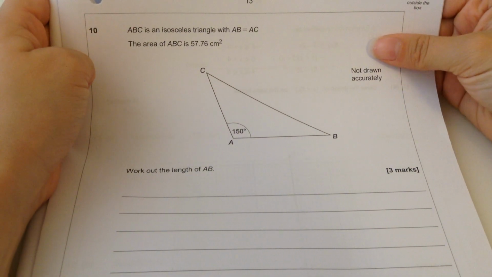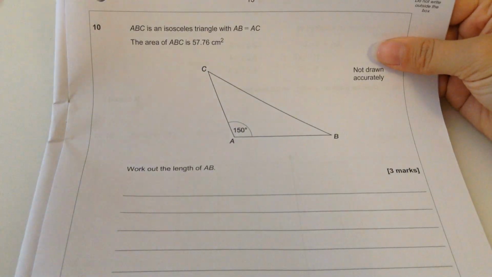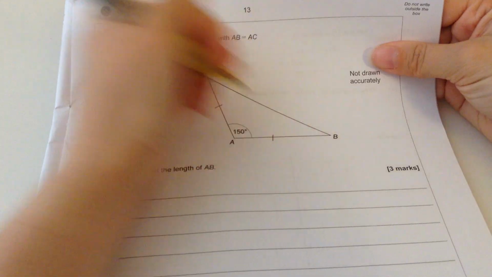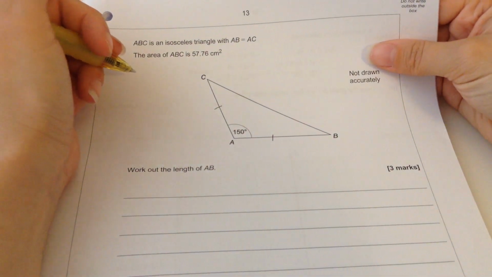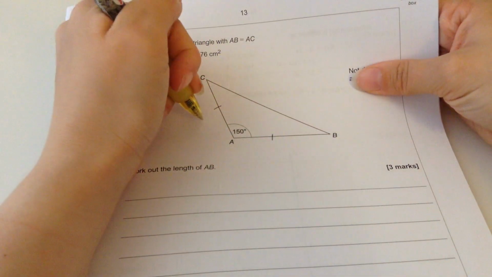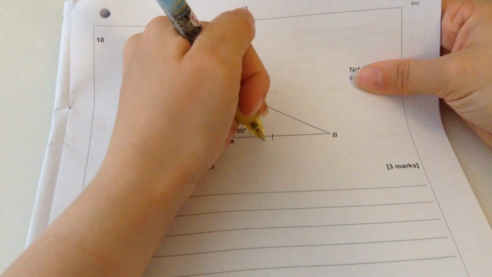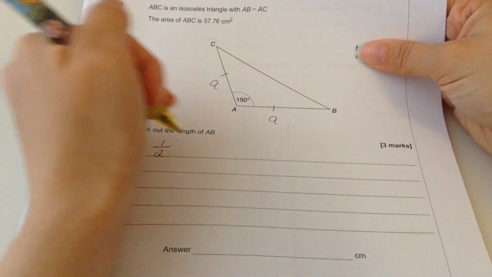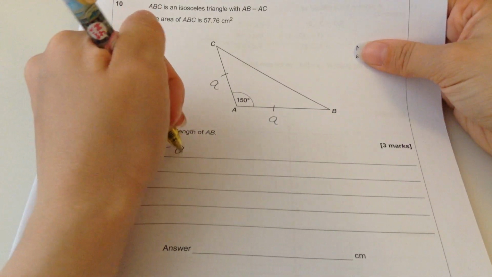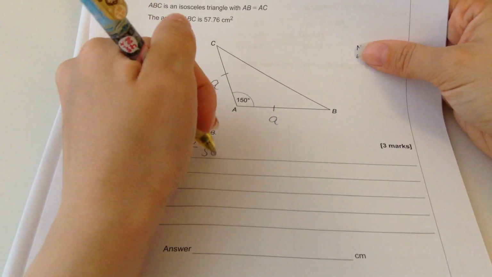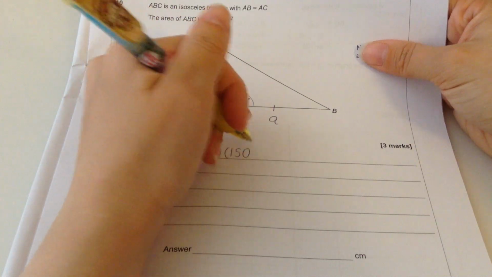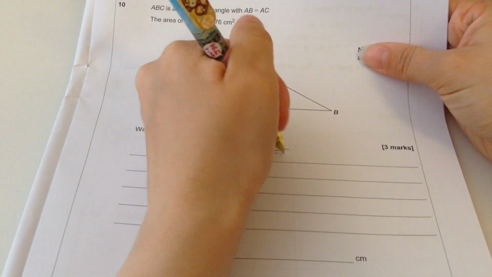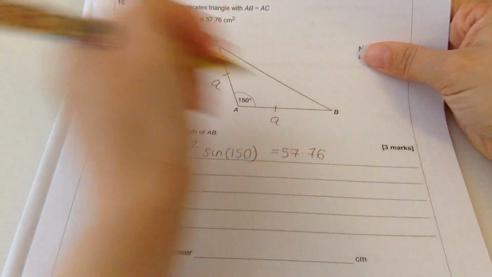ABC is an isosceles triangle with AB equals AC. Okay, let's mark that on. Let's call that A, and let's call that A as well, because they're equal. Area is half AB sine C, but in this case those two are the same. So I'll just leave them as being A squared like that. And that equals 57.76.